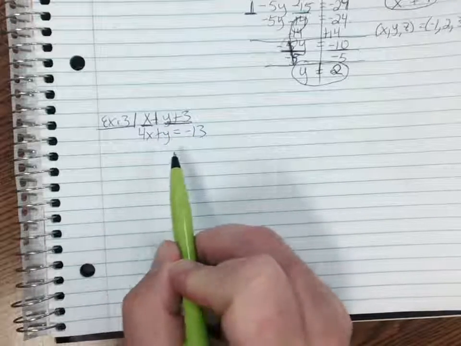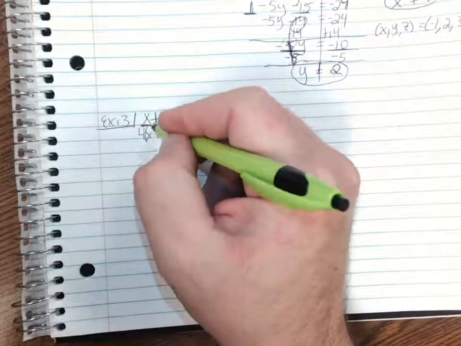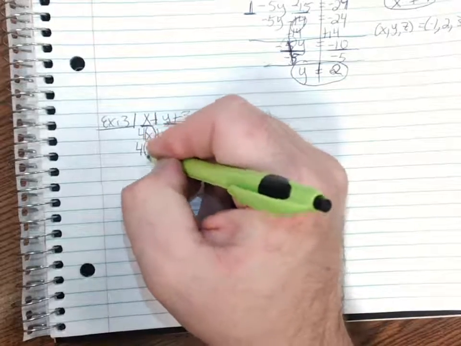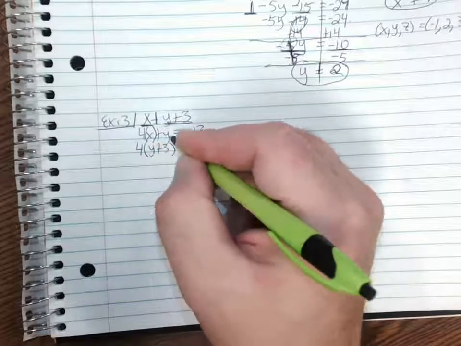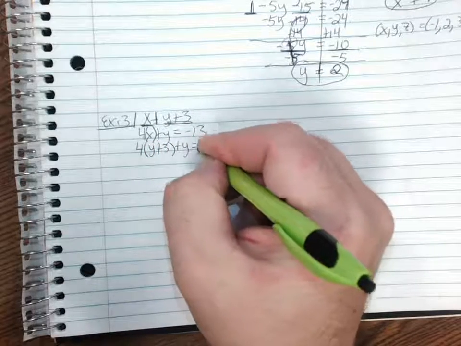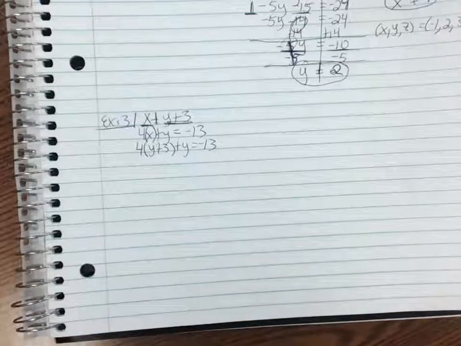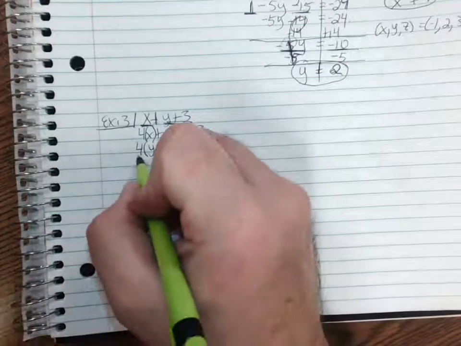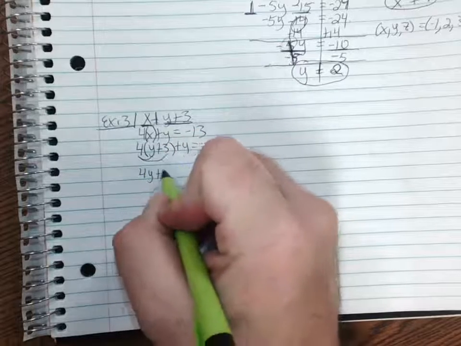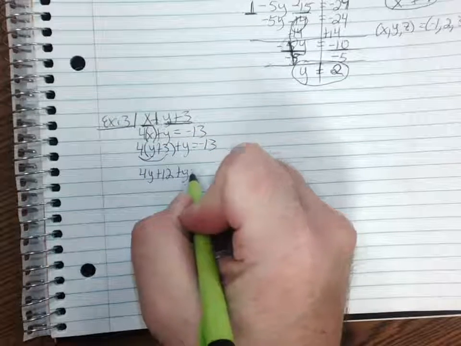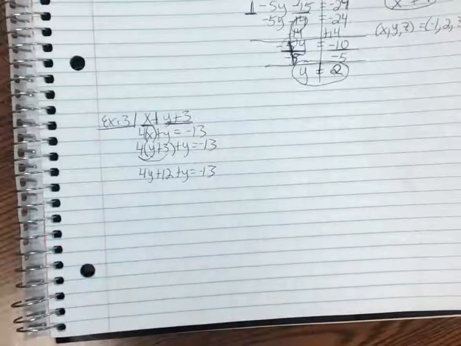Well, look at this equation here. I have an x right here, so I will replace that x with y plus 3. Don't forget we're still adding a y, and it still equals negative 13. And I will distribute this 4. 4 times y is 4y. 4 times 3 is 12. We're adding y, still equals negative 13.